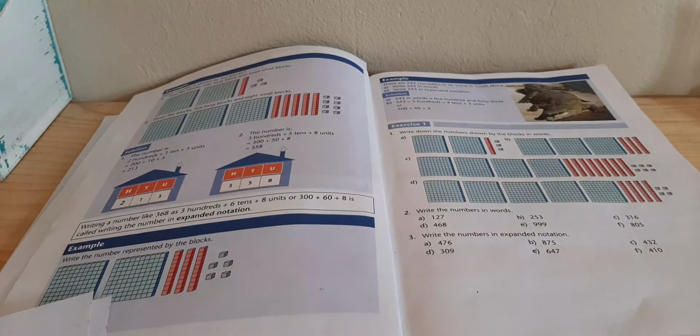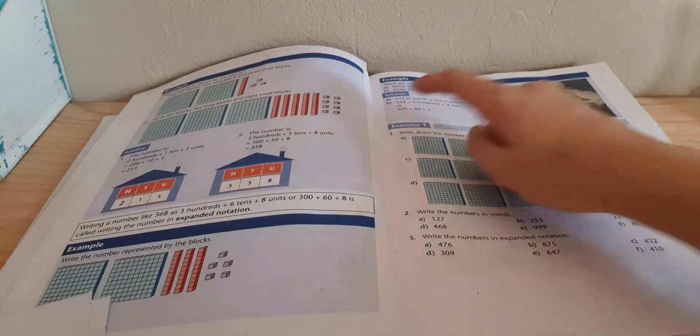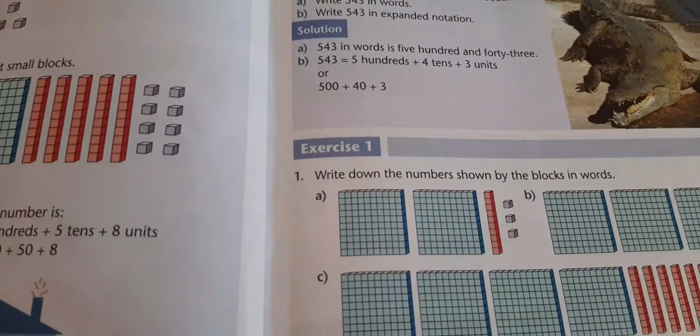Let's look at the next one here. There are 543 crocodiles in St. Lucia in South Africa. Write 543 in words. And then the second question is to write 543 in expanded notation. And we can see that the solution is here in the textbook. Okay, it tells us that 543 in words, and you can see how it is spelt.